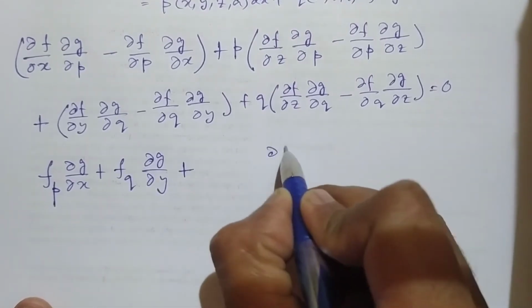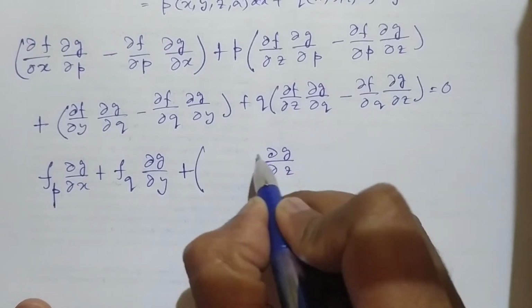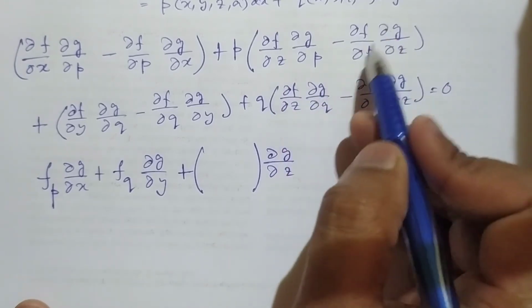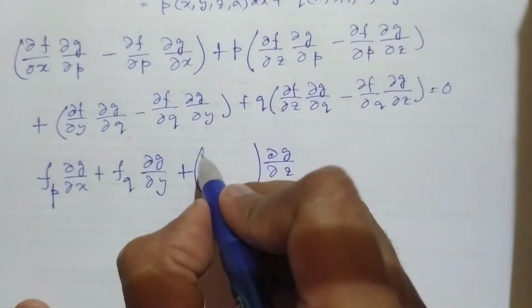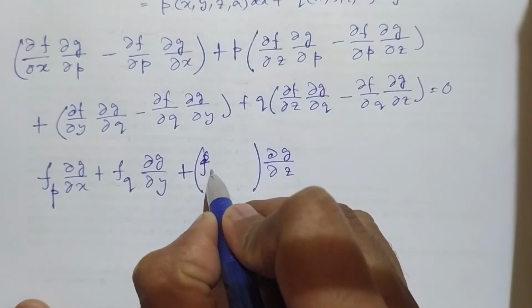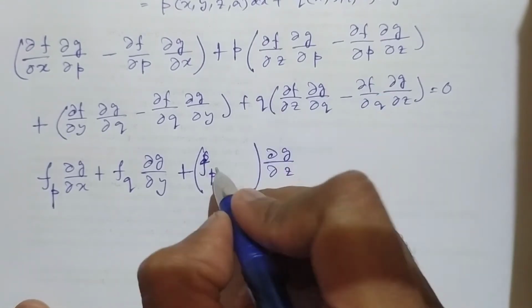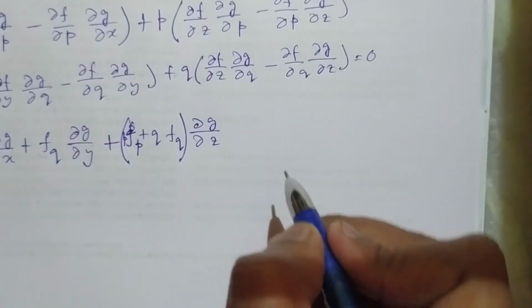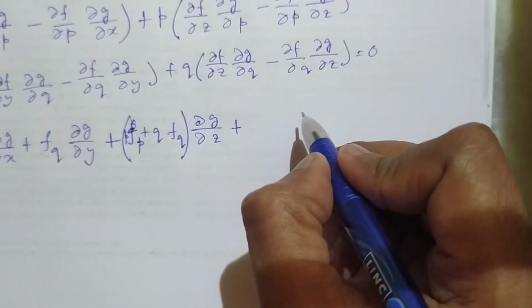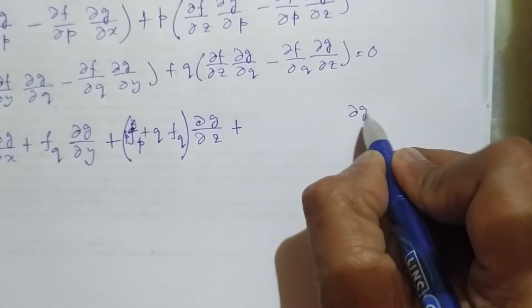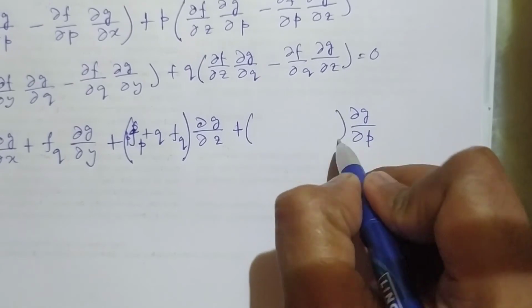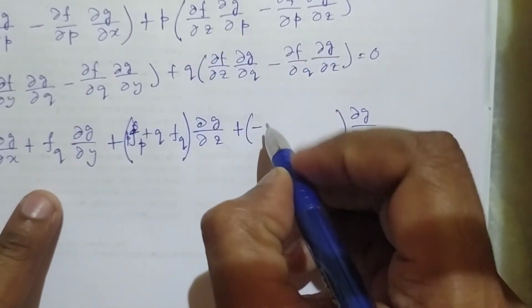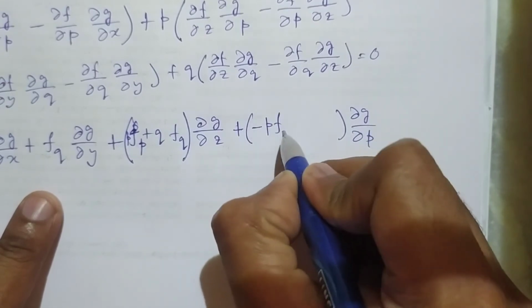Next we get del g del z, whose coefficient is number 1 this one and number 2 this one, so actually p f p plus q f q. Next, del g del p, and its coefficient has a minus sign added: minus (f x plus p f z).